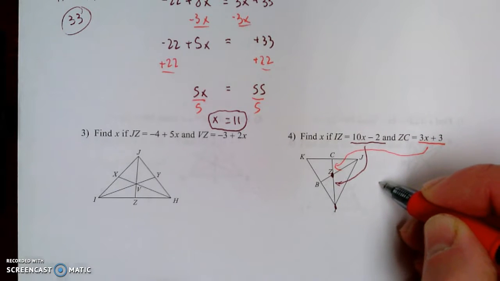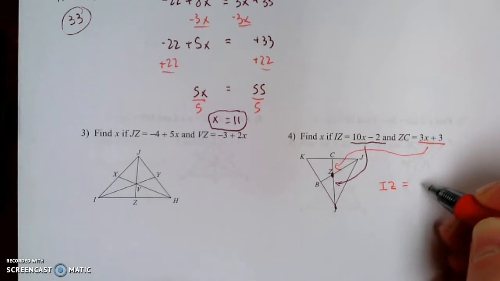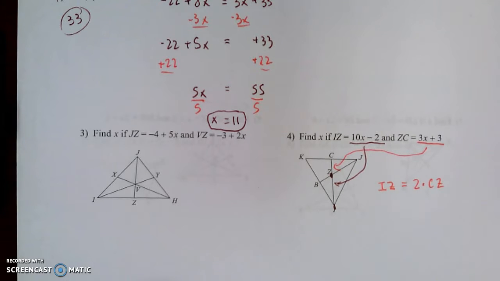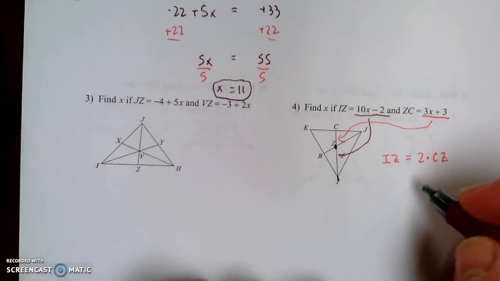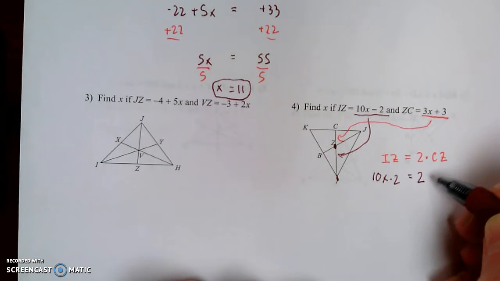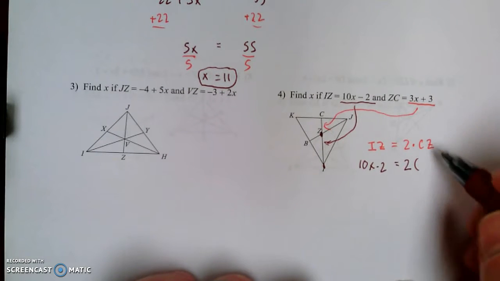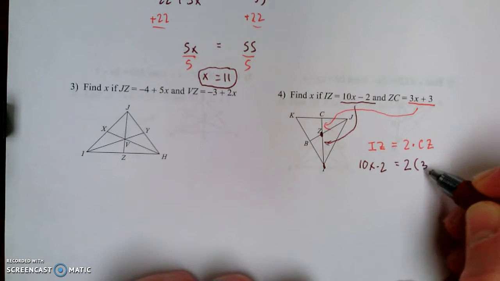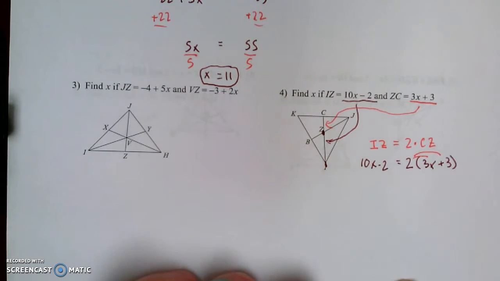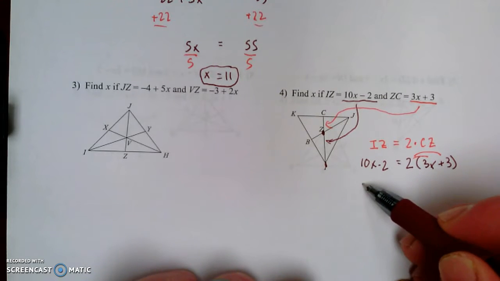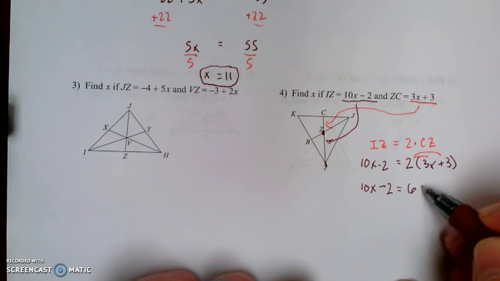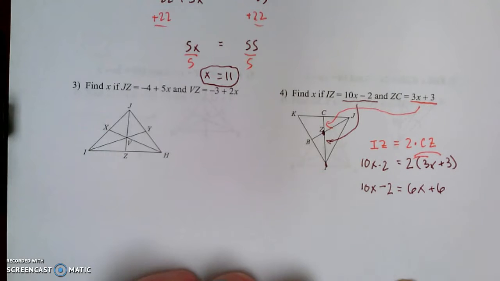We're going to say that IZ equals 2 times CZ. Now we'll substitute our expressions here. IZ is 10x minus 2. 2 times, make sure you put your parentheses in here, ZC or CZ, same thing, 3x plus 3. Now we'll do some distributive property over here. Nothing's going to change over here just yet, so we'll just write that out. 2 times 3x is 6x, and 2 times 3 is 6.